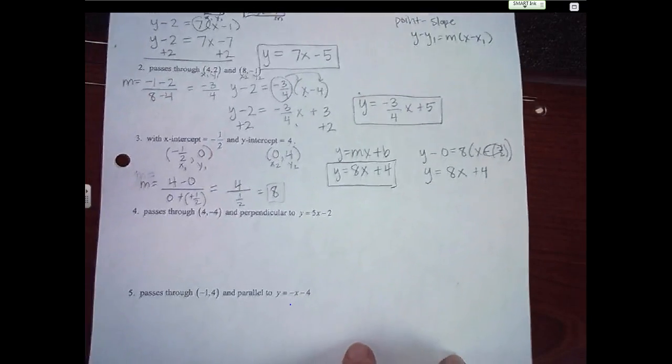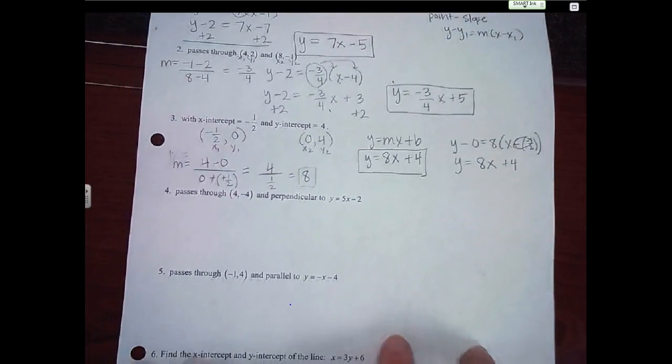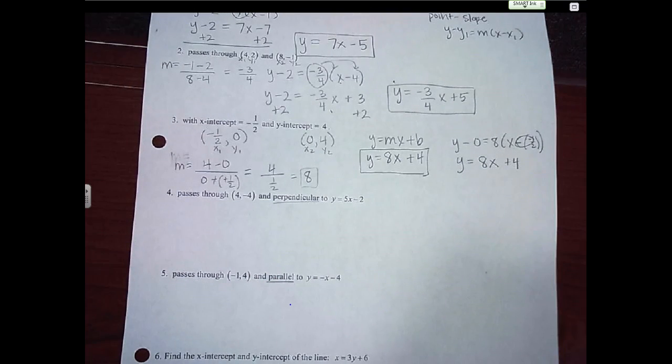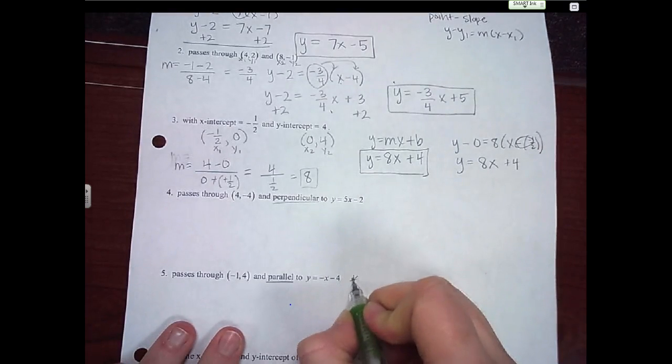Okay, number 4 and 5. We have perpendicular and we have parallel. Okay, if I have parallel lines, the slope is the same.